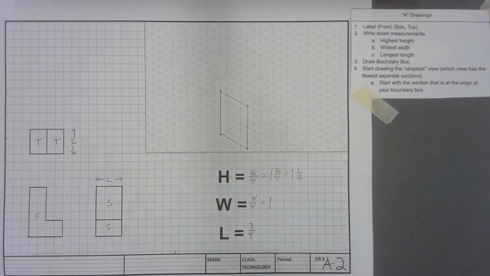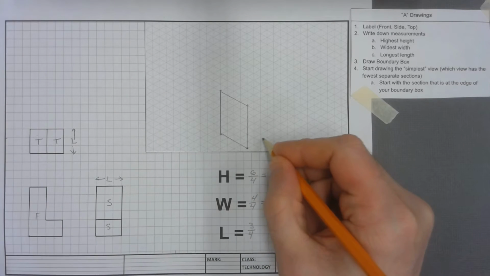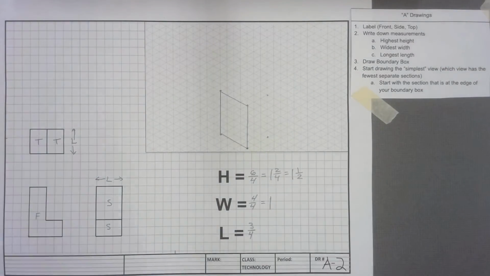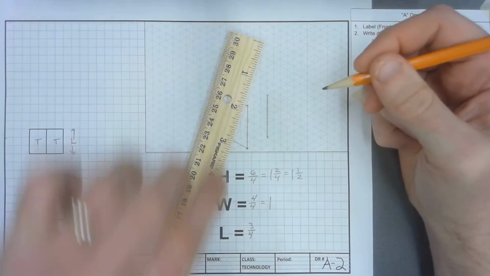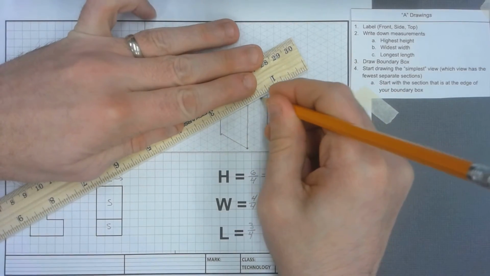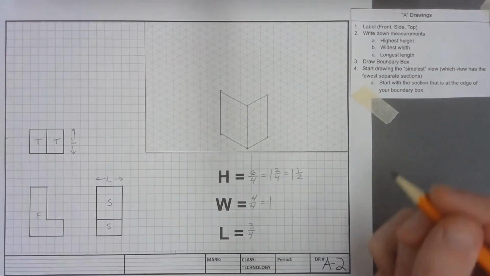Okay. It'll have a length of 3. So from here, 1, 2, 3. 1, 2, 3. And I'll connect those together. Okay.